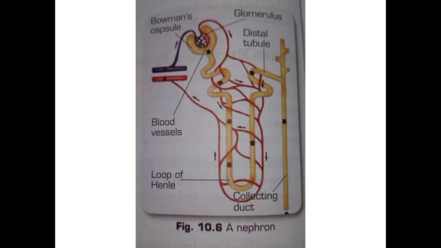Nephrons are the structural and functional units of the kidneys that filter excess waste, urea, and water from the blood. When the blood passes through the nephrons, it gets cleaned and filtered. The useful components such as sugars, salts, and amino acids are sent back for reabsorption.